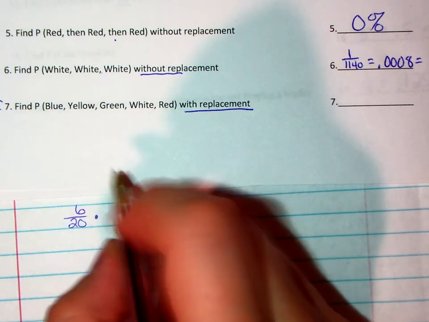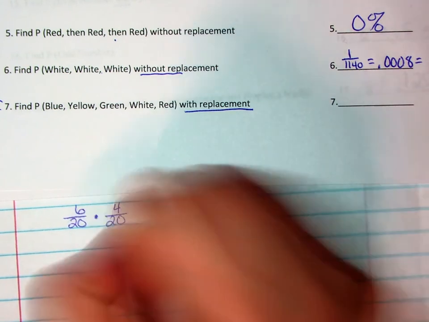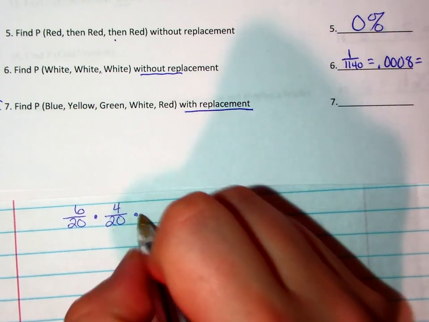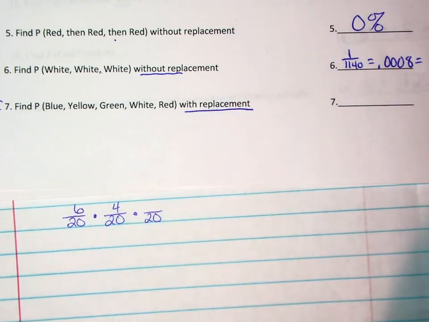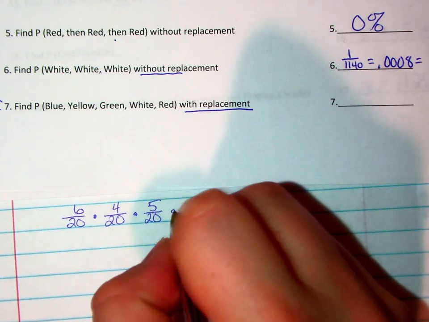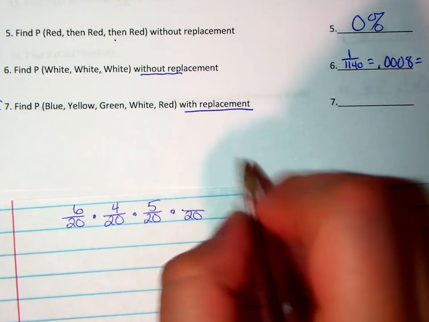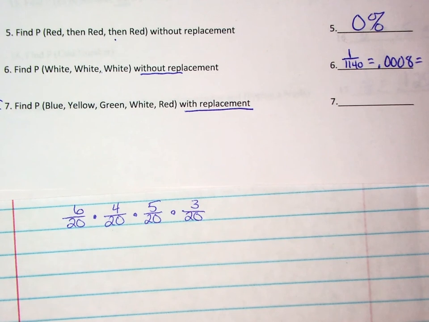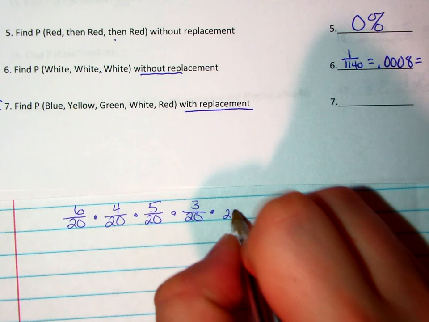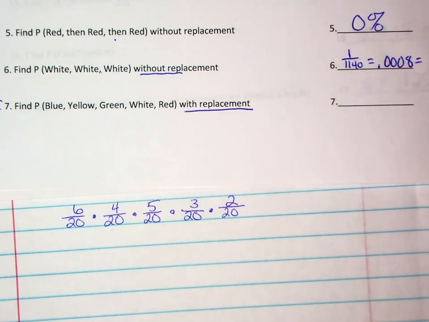We put that blue back in the bag, so I still have 20 marbles. And there are 4 yellows. Then green, we put the yellow back in the bag, so there are still 20 marbles. And there are 5 greens. Then white, so I put the green back in the bag. We still have 20 marbles. There are 3 whites, so 3 out of 20. Put the white back in the bag. So I now have 20 marbles. There are 2 reds.